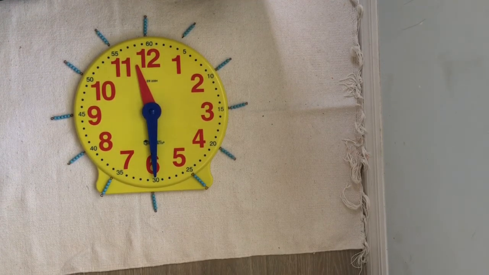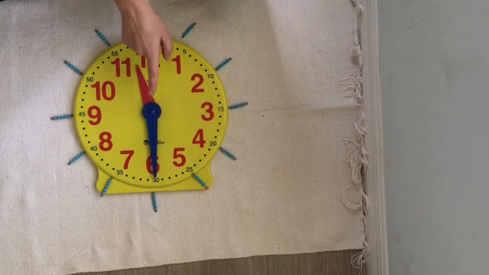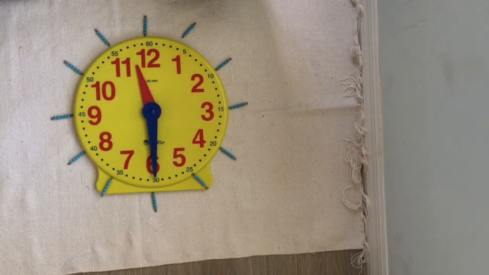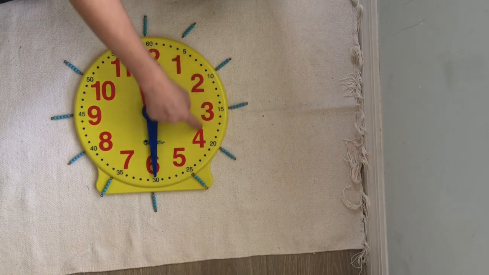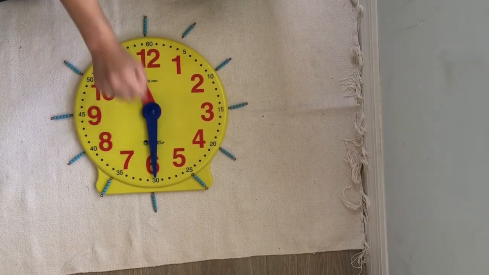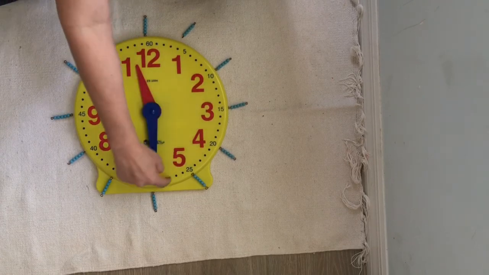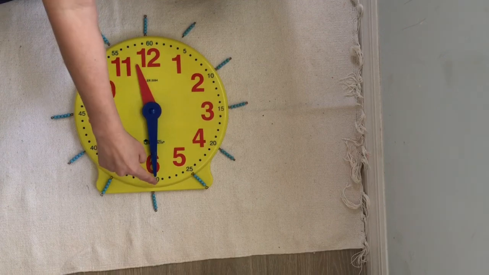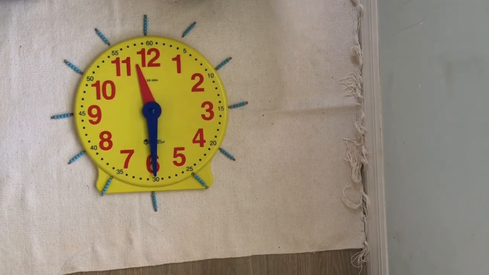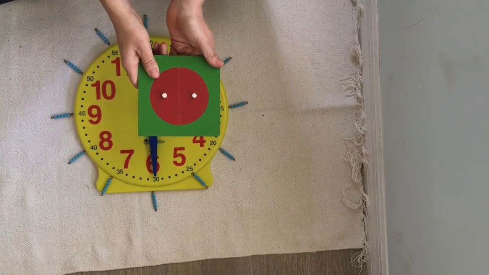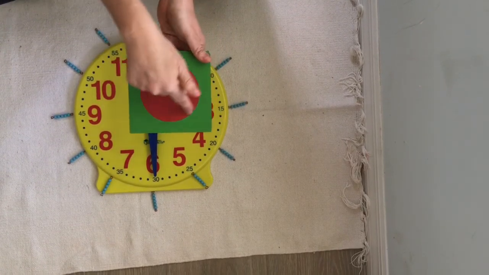But there's another way of saying this particular time, the time when the minute hand points to the 6. When the minute hand points to the 6, that means that 30 minutes of the 60-minute hour have passed, and that means that the minute hand has moved exactly halfway around the entire clock, and it is halfway through the hour of 11.